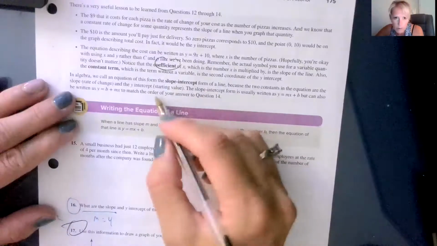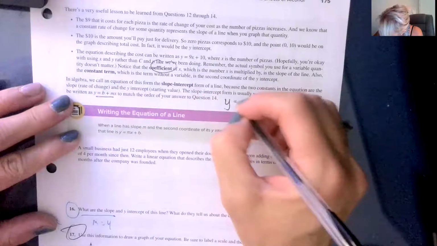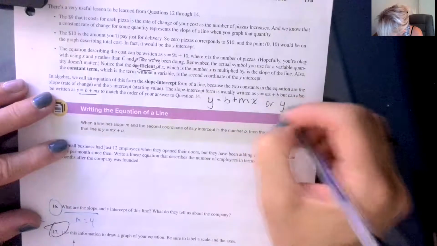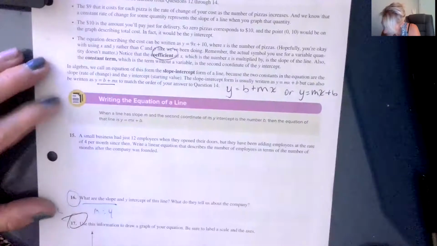And we call this form, which we brought up before, the slope-intercept form. It's right here, but I'm going to write it as b plus mx. Or you can write it as y equals mx plus b, either way.